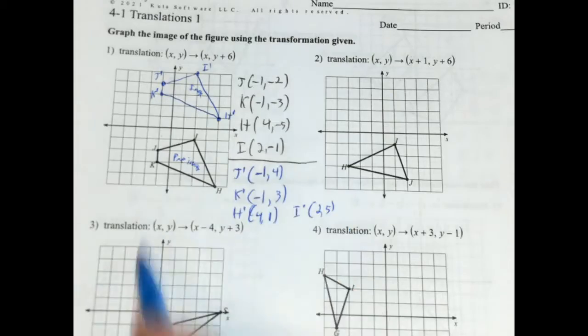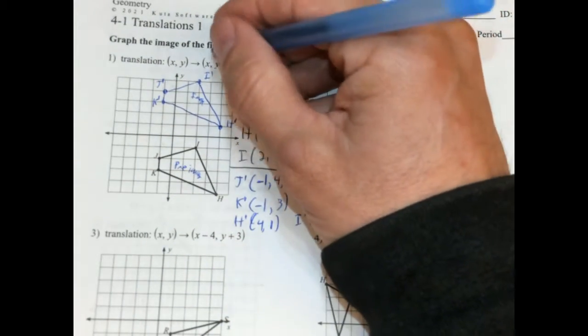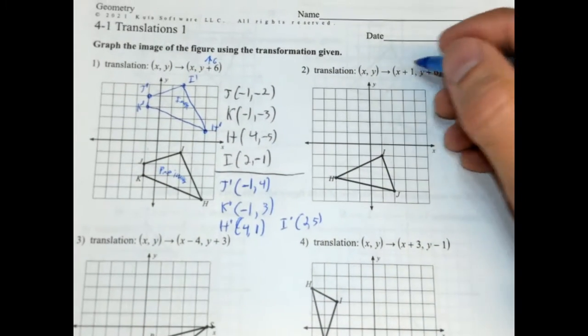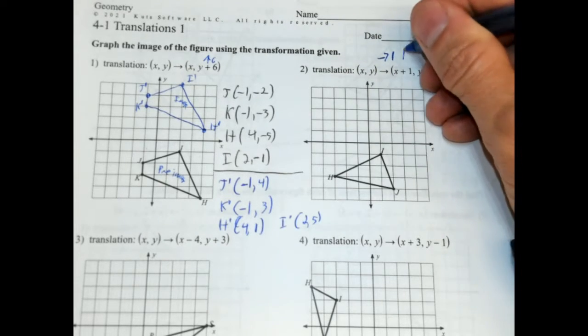Now, this is an easier and quicker way than doing this the way I did it, so I'm going to show you that. We could think of this in terms of arrows. Nothing changes here, but this goes up 6. So here we're going x plus 1, so that means right 1, and y plus 6, up 6.